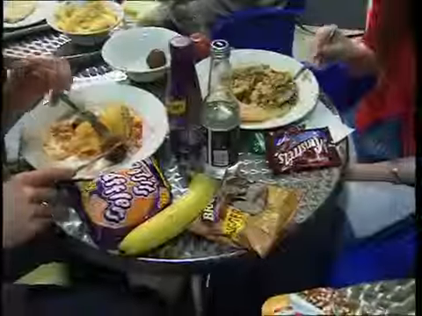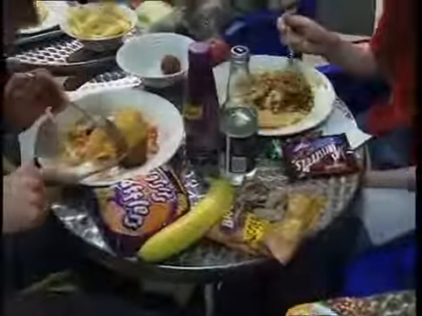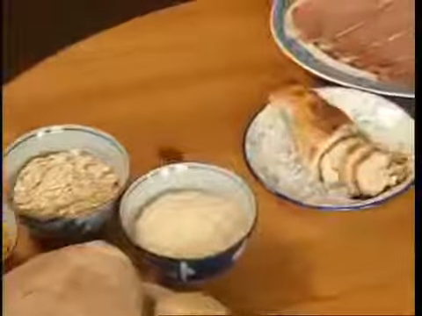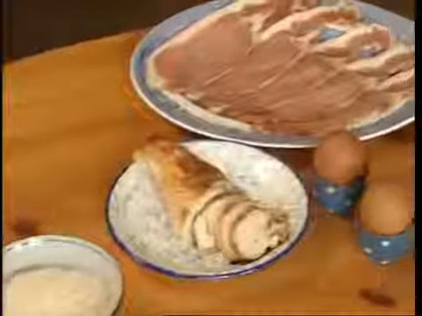Starch, protein and fat are all made up of large molecules. These food molecules must be broken down into smaller ones before they can be used by the body. Digestive enzymes speed up this process. Each enzyme breaks down a particular nutrient. Amylase breaks down starch. Proteases, like pepsin, break down proteins. And lipase breaks down fats.